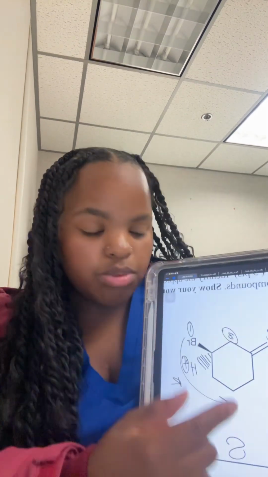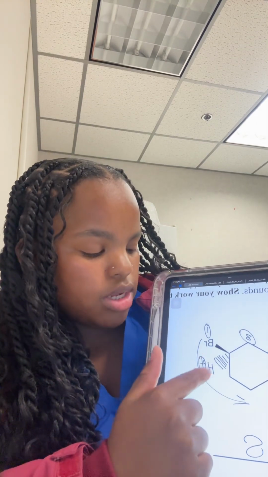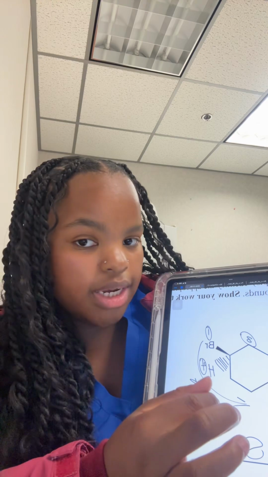For question 5, we were told to identify the appropriate configuration for each one of the following compounds. For the first one, we have bromide, and then there's a hydrogen that's always coming off of it that's actually behind it, which is why it's not pictured.